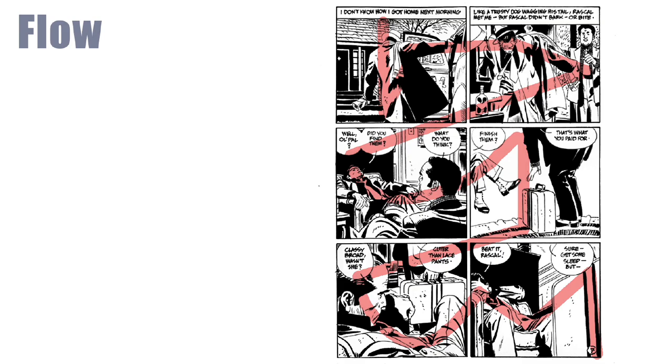in panel 6, straight left to right, some verticals, but then off to the next page as well. Really good flow throughout this whole page.